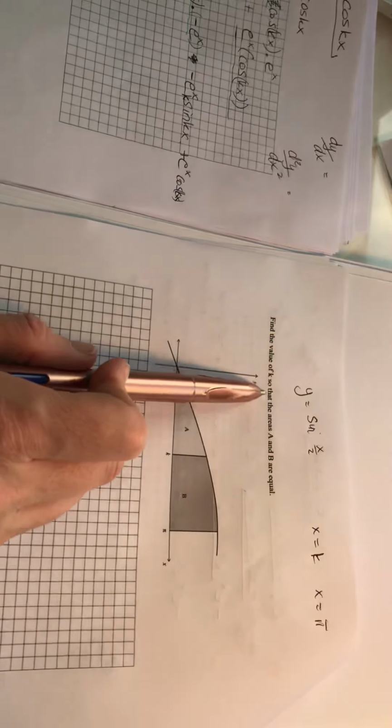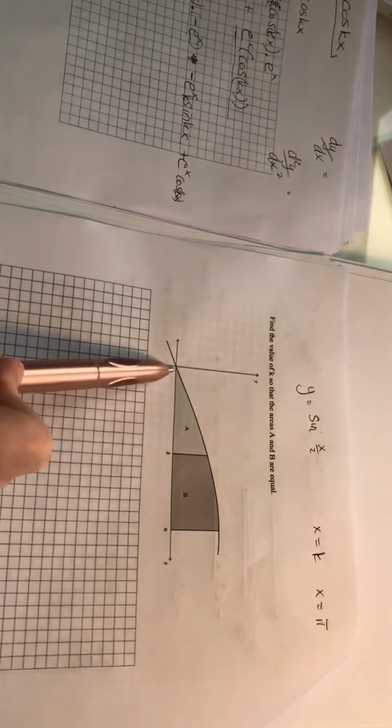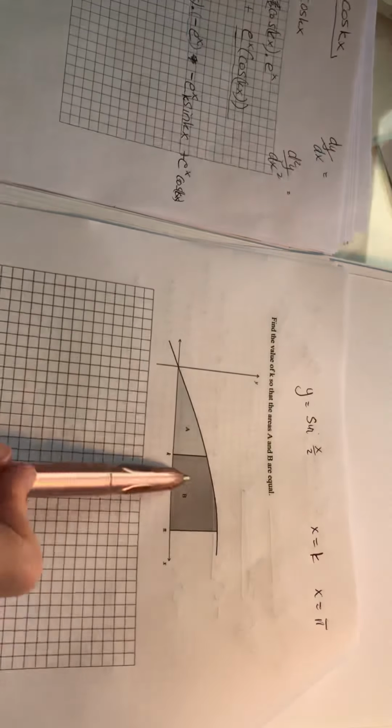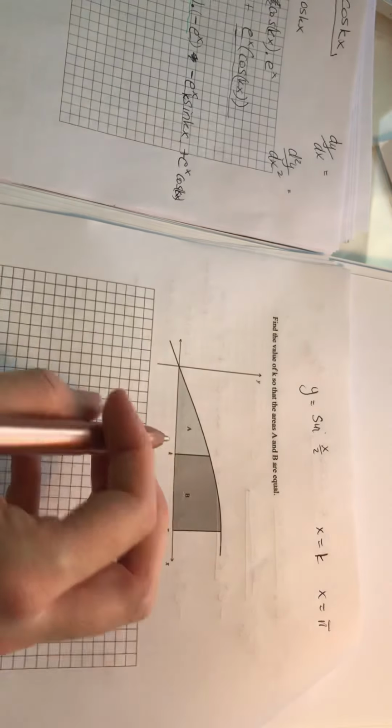Okay, find the value of k so that the area A is the area under the curve from 0 to k, and area B, so that's the area under the curve from k to pi. We could put that in as 180 if you wanted. Just make sure that on your calculator you're in the right units. So if you're using degrees, make sure you're in degrees. If you're using radians, make sure you're in radians. Might as well just work in radians, but you know that pi is 180 degrees, so that's fine as well.